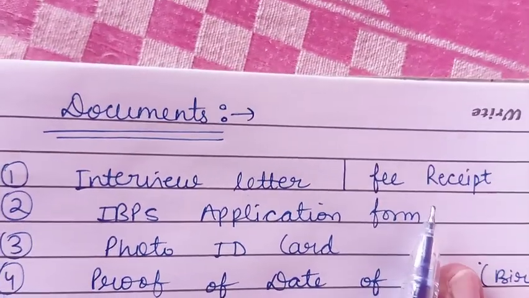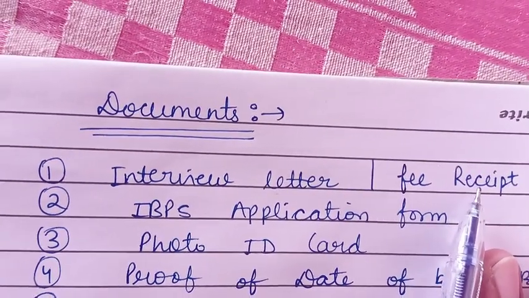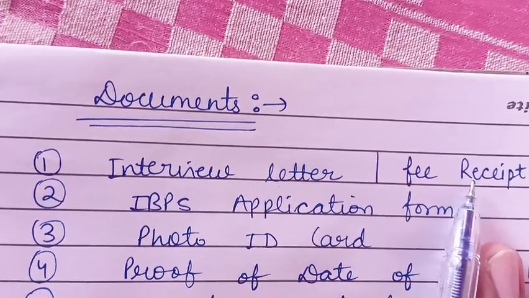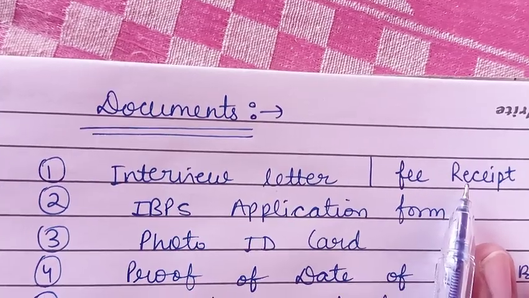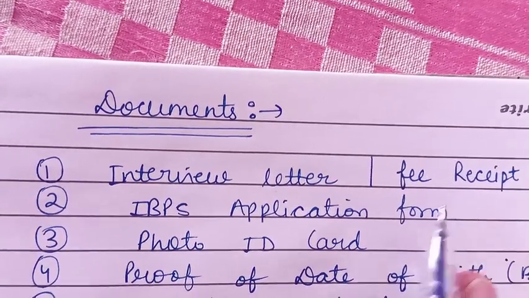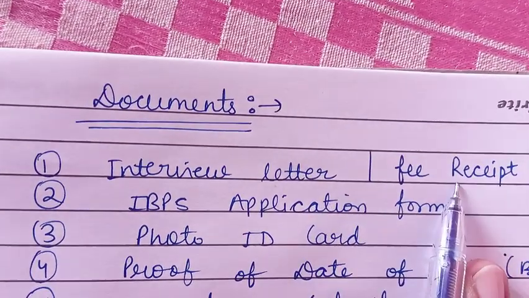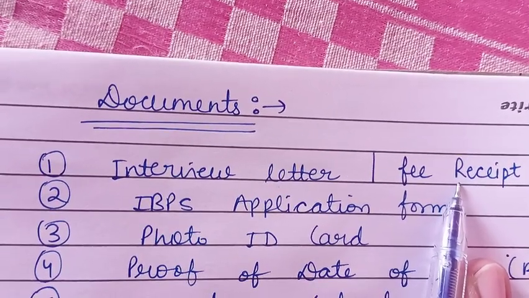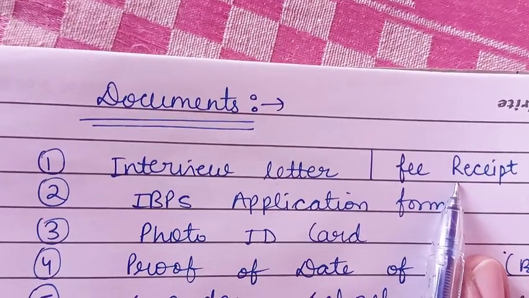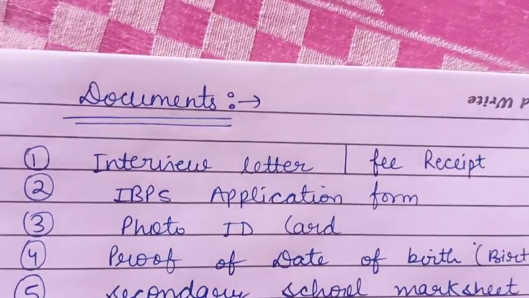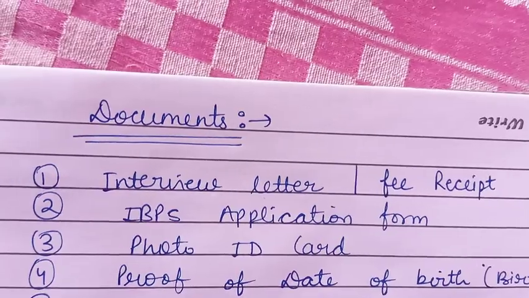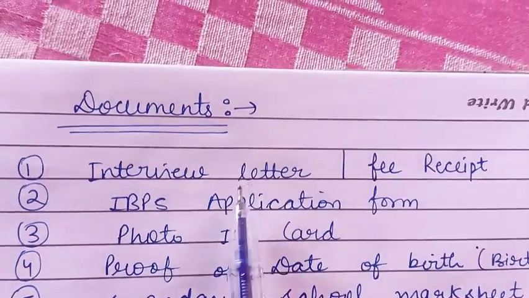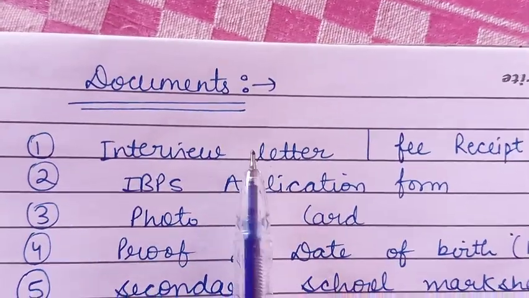Or some banks have asked for the fee receipt also, okay, like Indian Bank has asked for the fee receipt, which is generated when you fill the form, along with the application form. So this is also important when you get the selection. After that, IBPS releases the link for downloading the application form and the fee receipt. So please do not forget, and do not forget to take a copy of your interview letter.